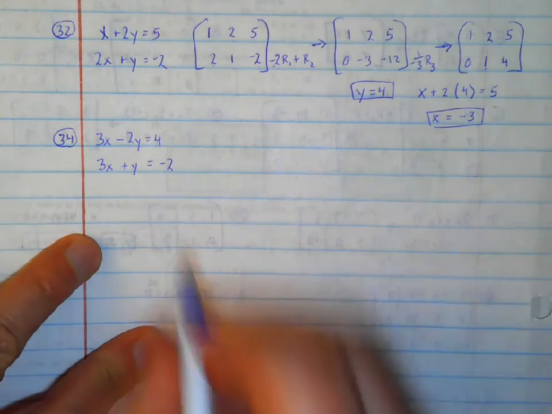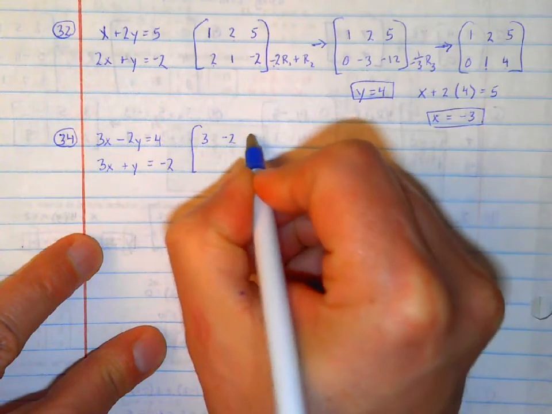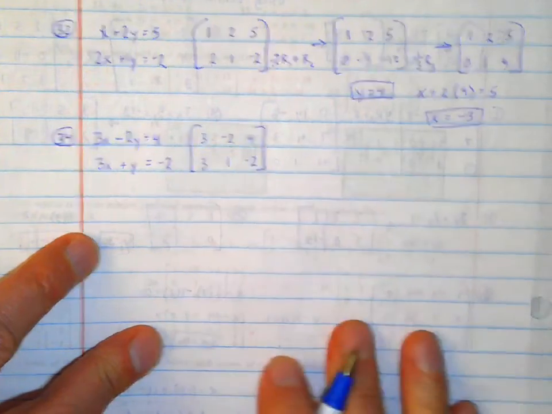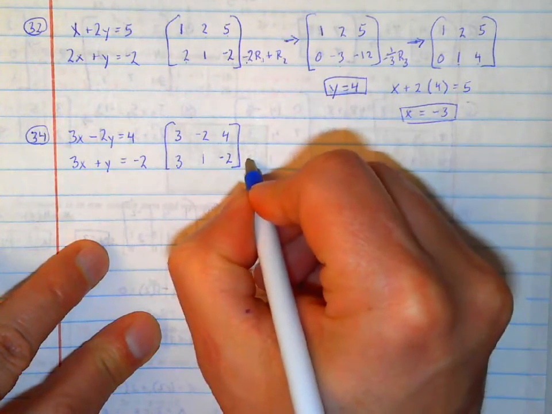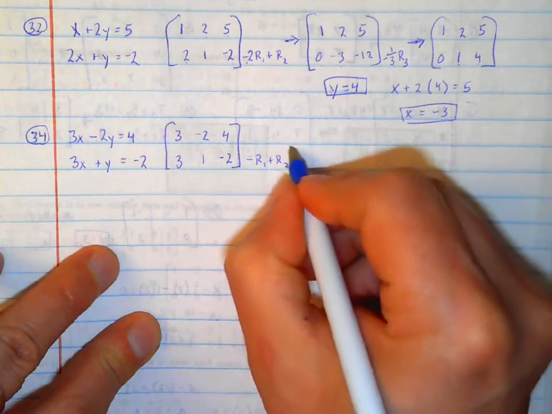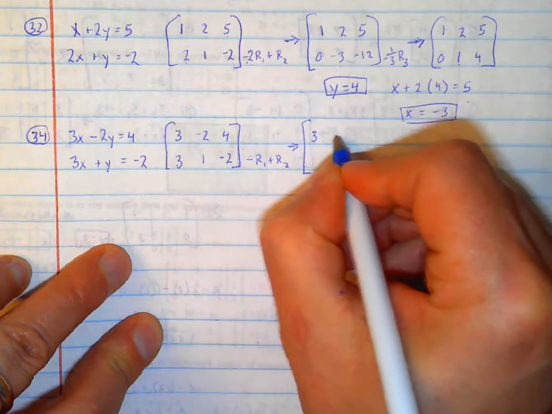For number 34, write it as a matrix. Okay, so I want this to be a 0 here. So I'm just going to take negative r1 and add it to r2. So I'm not going to change this up here right now.